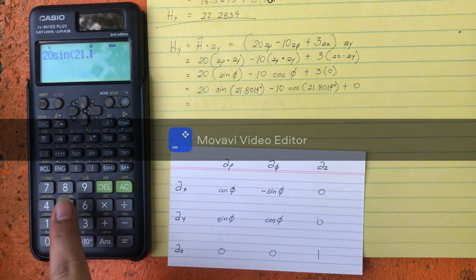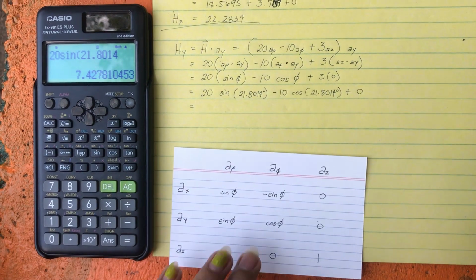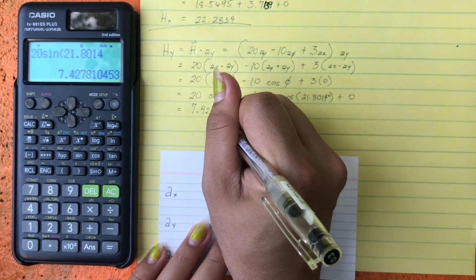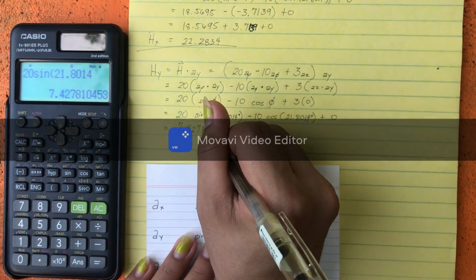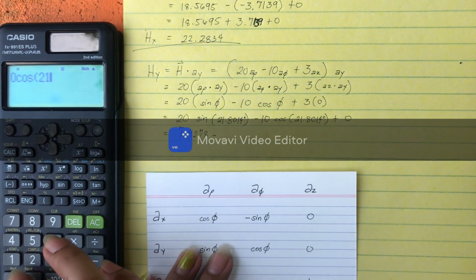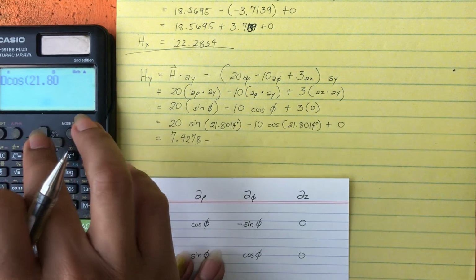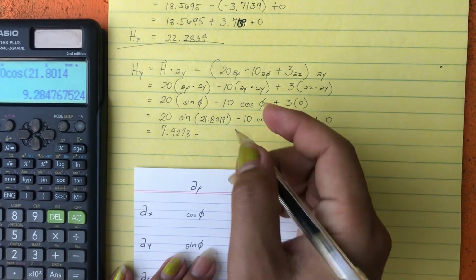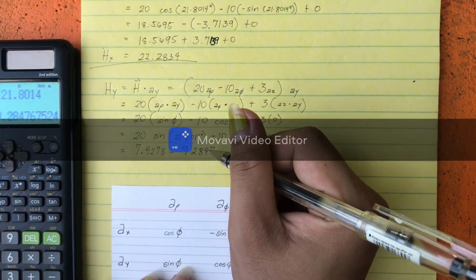Input in our calculator: 20 sine of 21.8014 degrees is equal to 7.4278, minus 10 cosine 21.8014 degrees, which is equal to 9.2847.